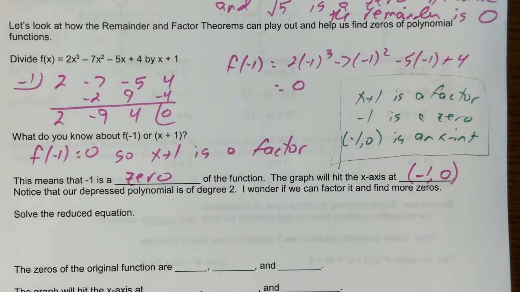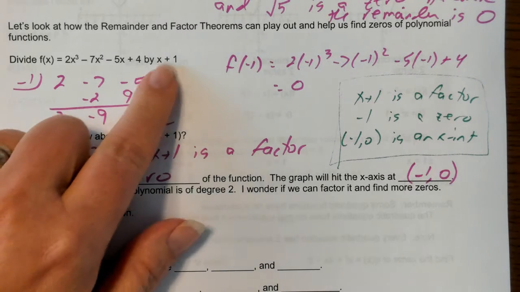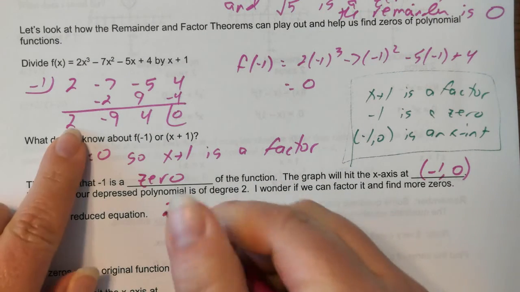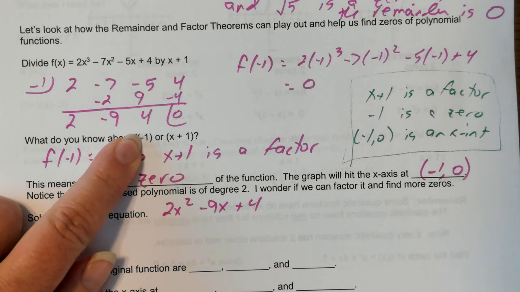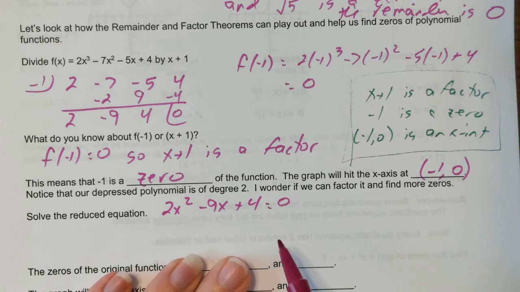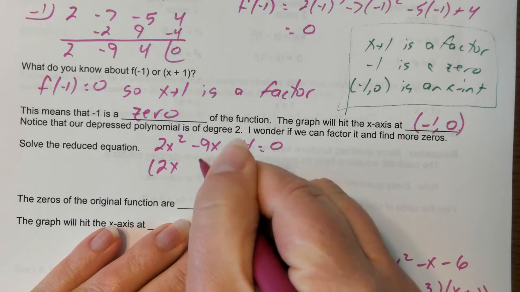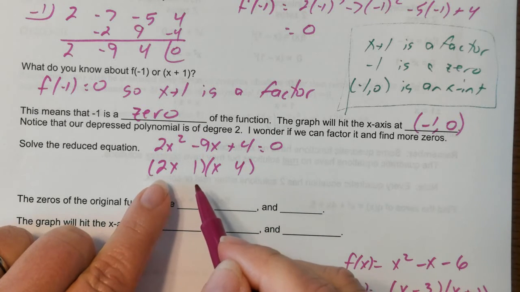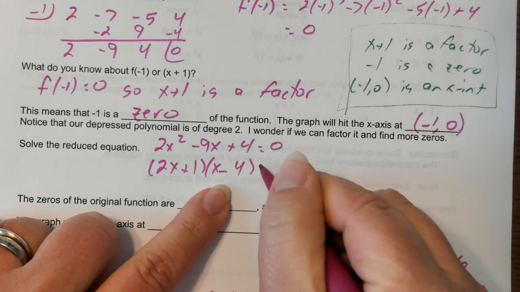Now notice our depressed polynomial. When we divided by x plus 1, by putting negative 1 in the box here, our depressed polynomial was 2x squared minus 9x plus 4. If I set that equal to 0, I could factor it. If you're not so good at factoring, you could use the quadratic formula. But I think I can factor that. I think 2x plus 1 and x minus 4 would be the factored form of that.